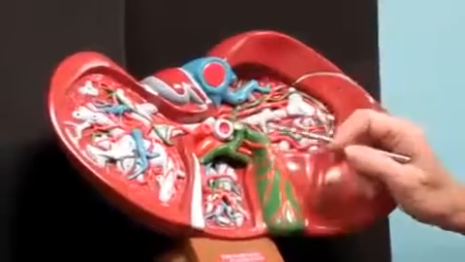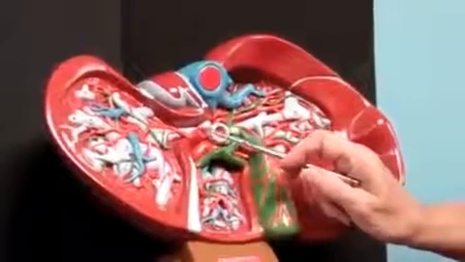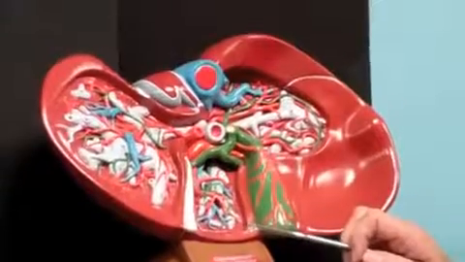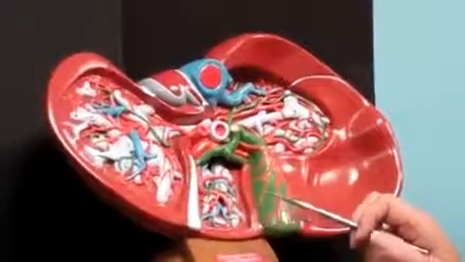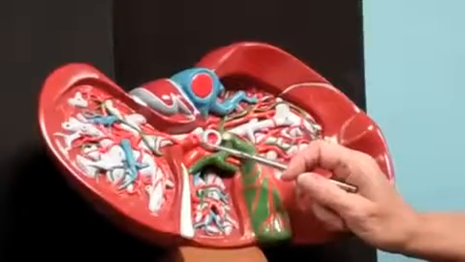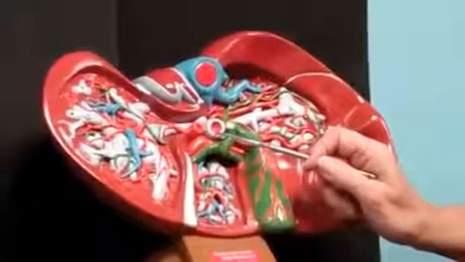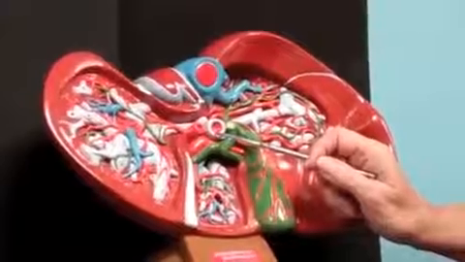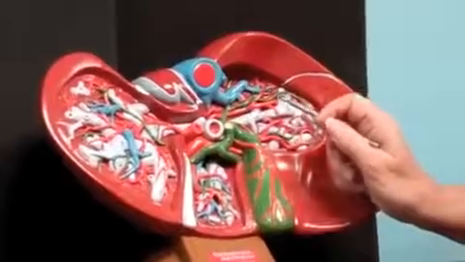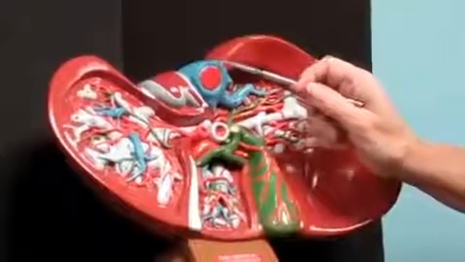Now, in addition, the liver receives oxygenated blood through the hepatic artery, which is a branch of the celiac trunk. The liver is very unusual in that it has both an oxygenated supply of blood and a deoxygenated supply of blood. We'll see in a moment that they do intermingle and exit eventually through hepatic veins, which feed into the inferior vena cava.